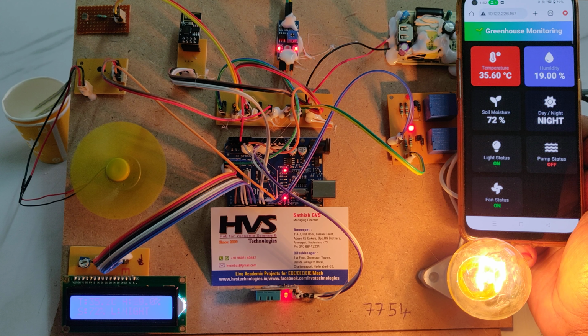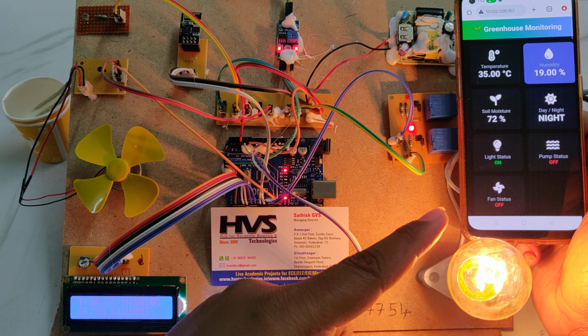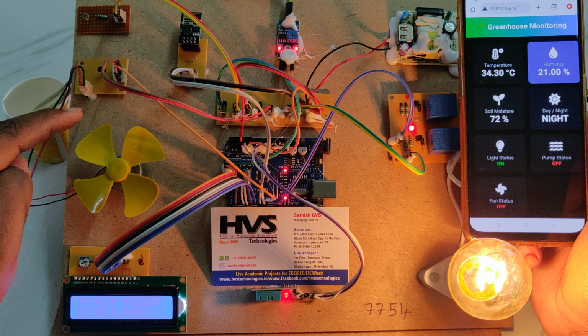Slowly the temperature is decreasing. So we see the normal visual indication on your web application, as well as the motor being on and off.